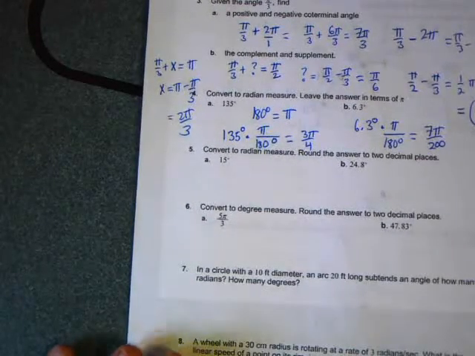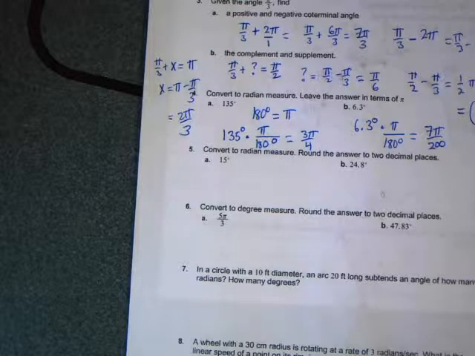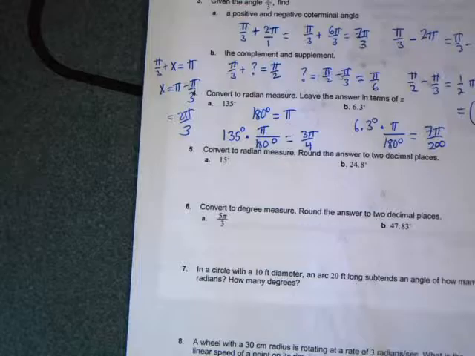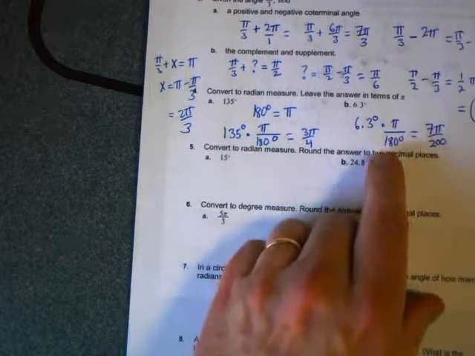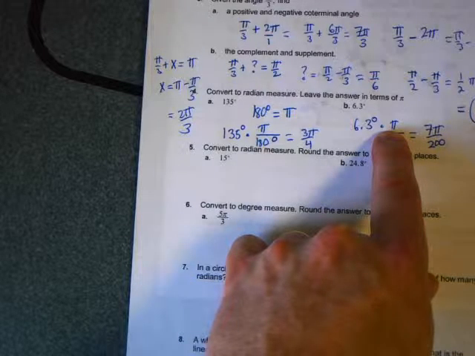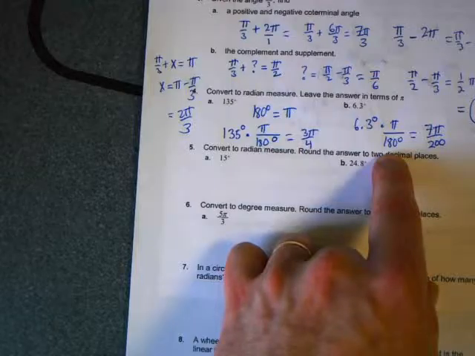Questions on that? Are you always using 180 degrees? I always use 180 degrees. How come? If I wanted to, I could use 360 degrees, but then I'd have to use 2 pi up on top. I could use 90 degrees down on bottom, and then I'd have to use pi over 2. You can use any of them that you want.